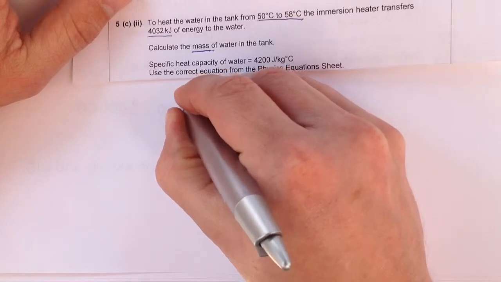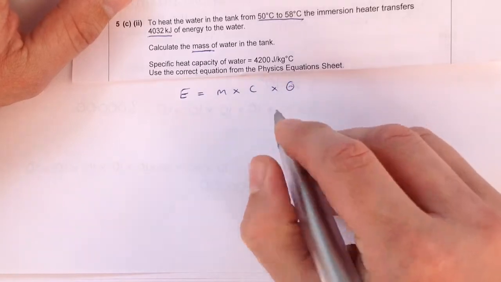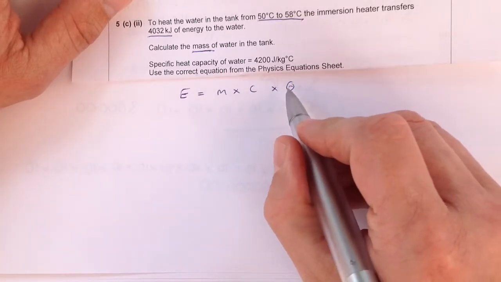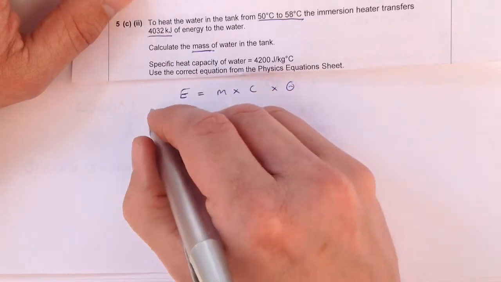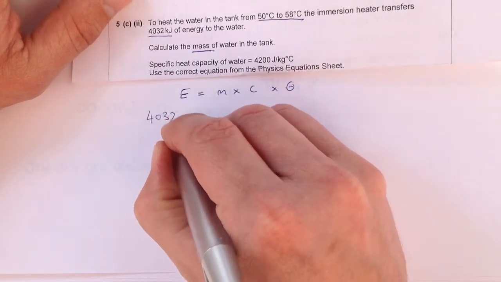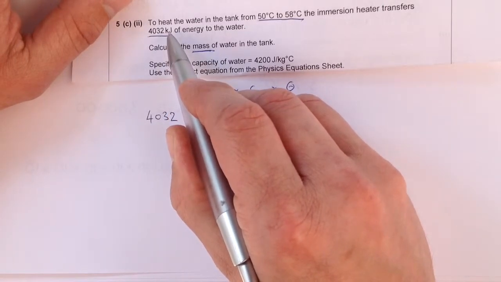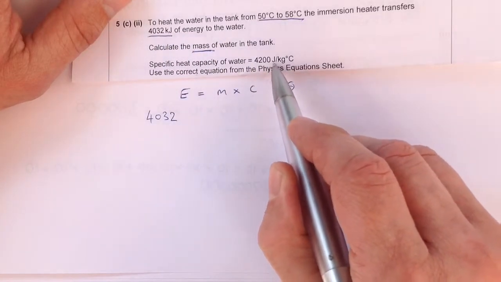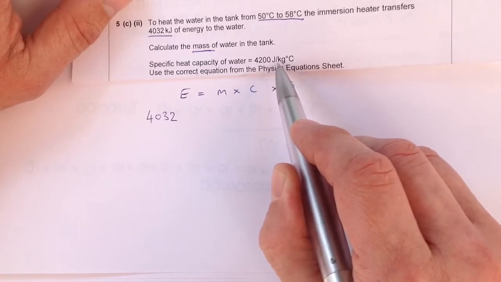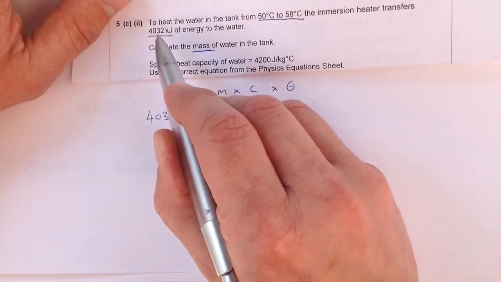E equals m times c times theta, or temperature change. So in this question then, E is the energy transferred, which is 4032. But notice it's in kilojoules. Now this examiner is trying to catch us out already, because that's kilojoules and this is given in joules. So in any physics calculation we always convert all of the units to joules.